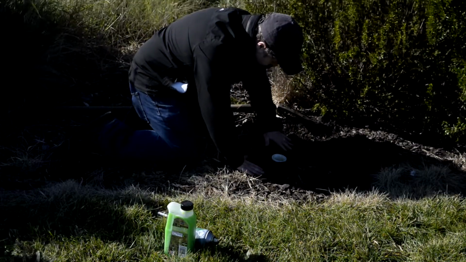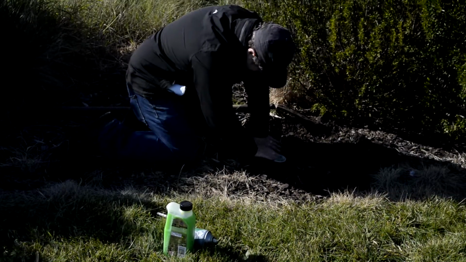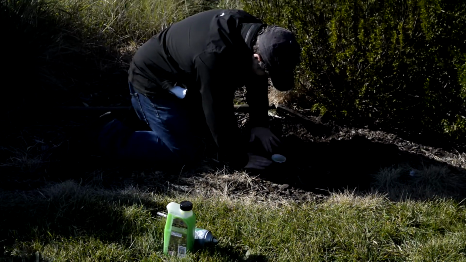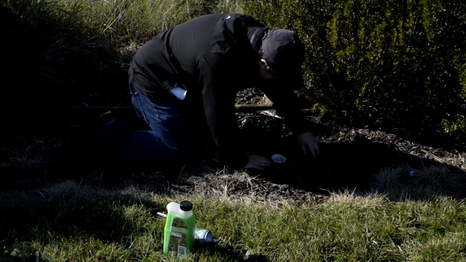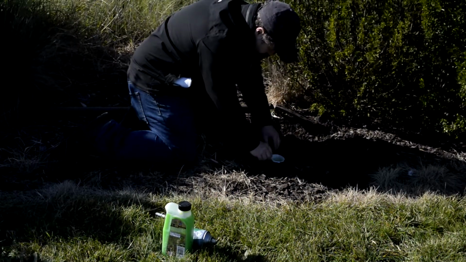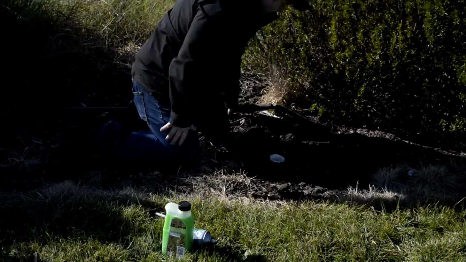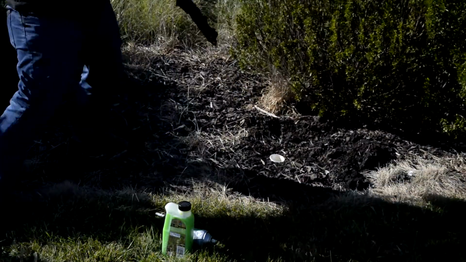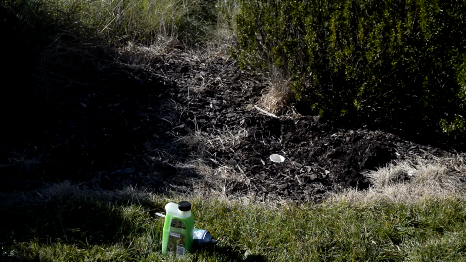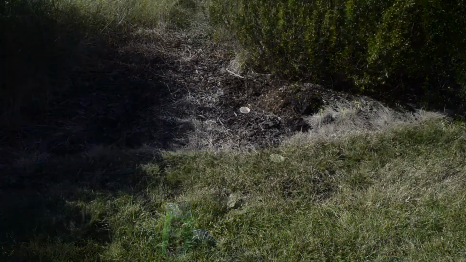Now again, just make sure that all the soil is now up around the edge of the pitfall trap, so that it's level with the surface and it's not too high. And basically you now have your pitfall trap in the ground, ready for use.